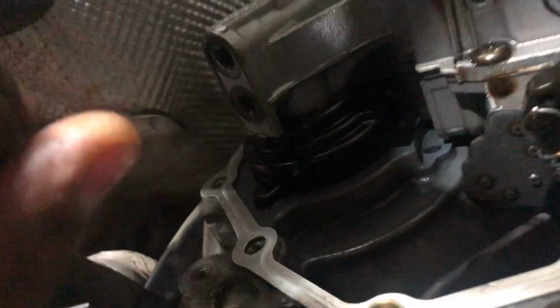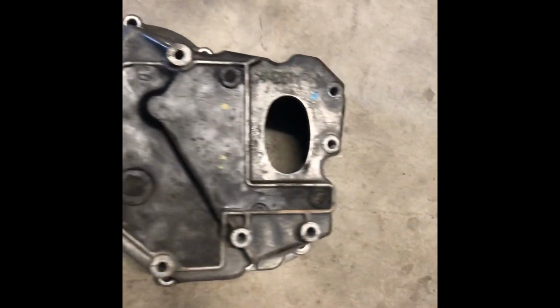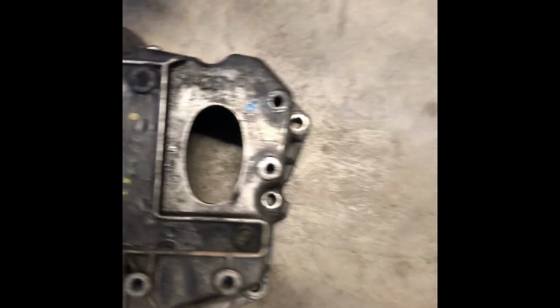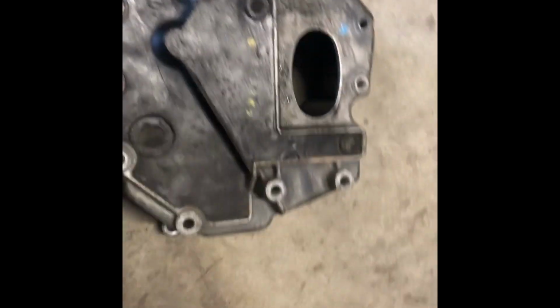So if you unbolt this housing, all the fluid will come out. So you won't even need to remove the drain plug. And this is how the transmission case looks like in the back, if y'all are wondering. Like I said, just disconnect all these bolts right here. All of these, and that's how you remove it. I believe they're 10 bolts.